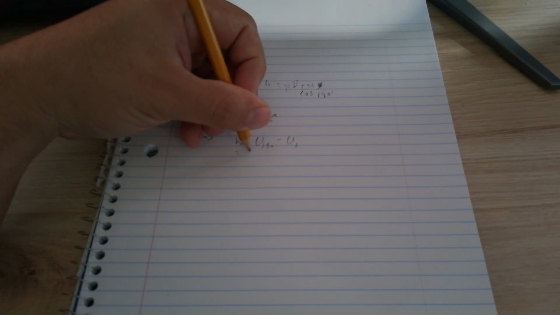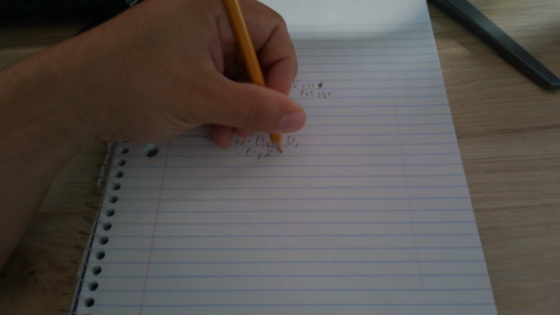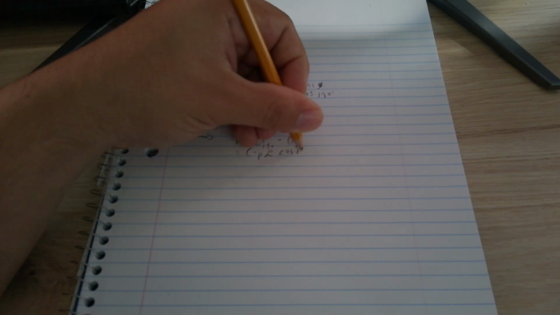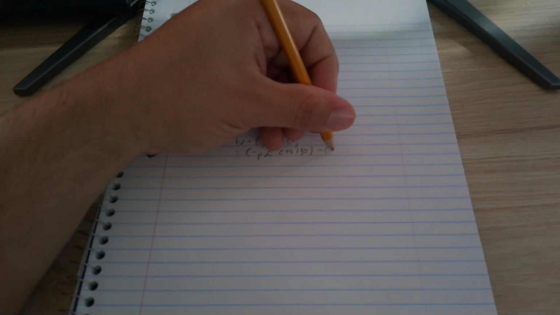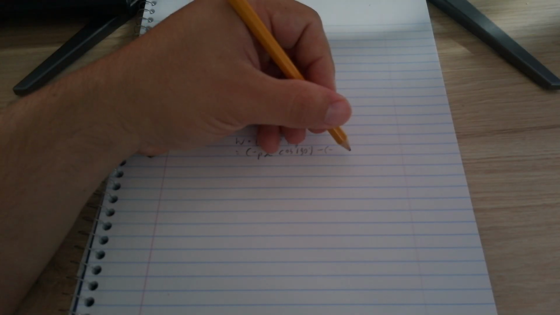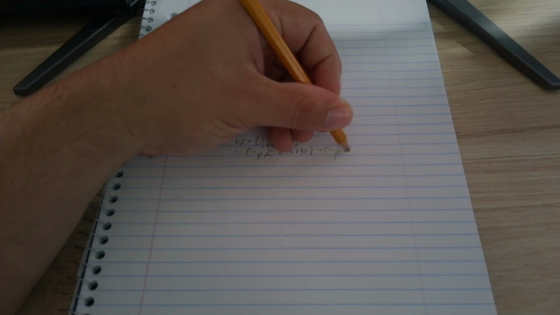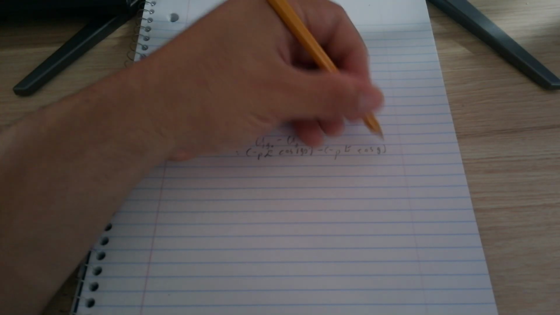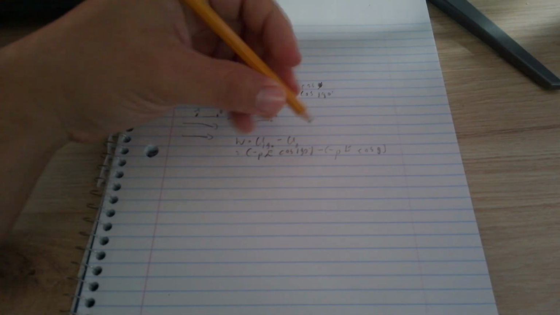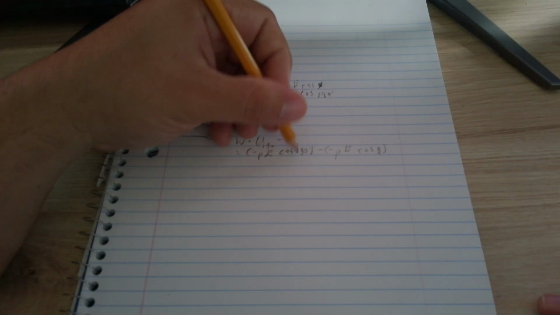So that's going to be negative P E cosine of 180 minus negative P E cosine of 0. Now, cosine 180 is negative 1.